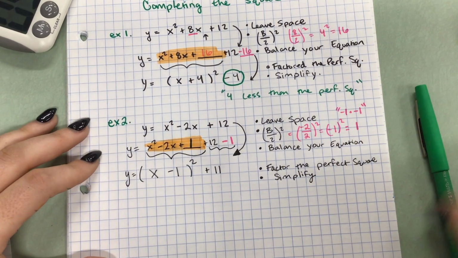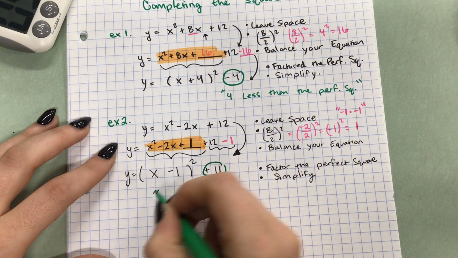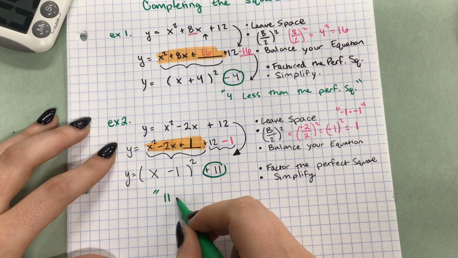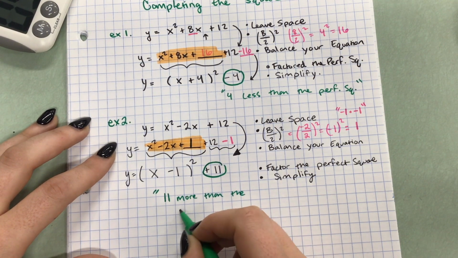So what does this mean? This plus 4 says that our original equation is 11 more than the perfect square.